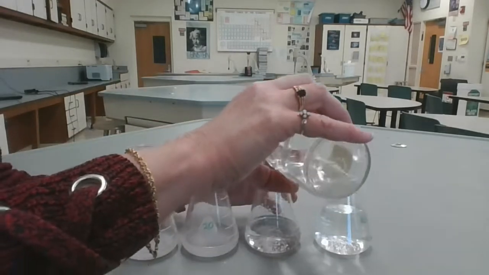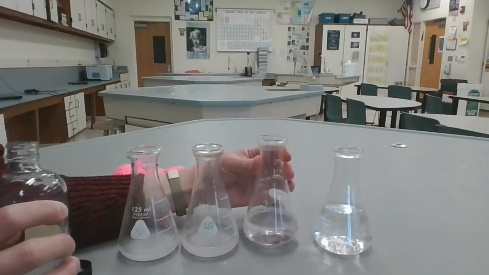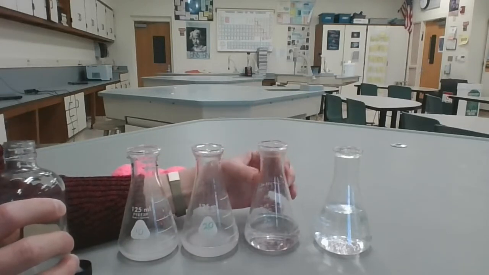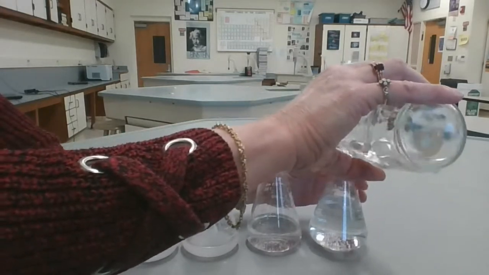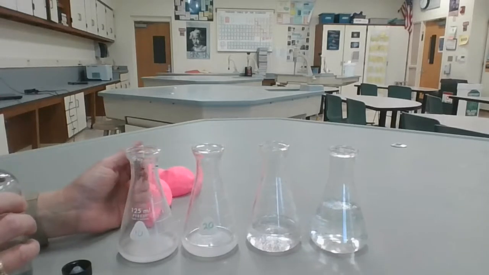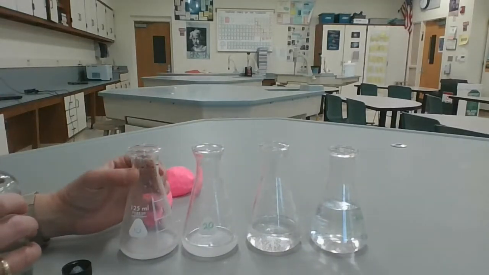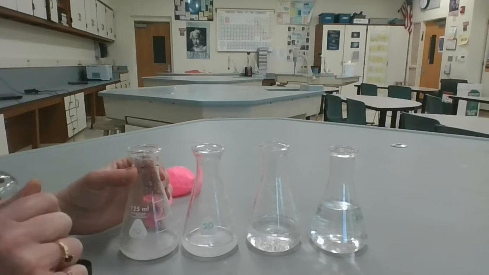Okay, let's add something here. This is the 50 milliliters. Nothing really happens. Let's add some to the 100 milliliters. Again, nothing happens. Okay, so when I added the acetic acid to the first two flasks, we saw some bubbling.